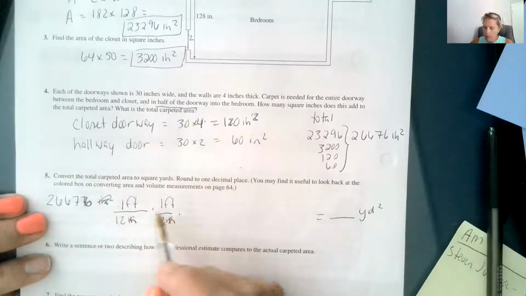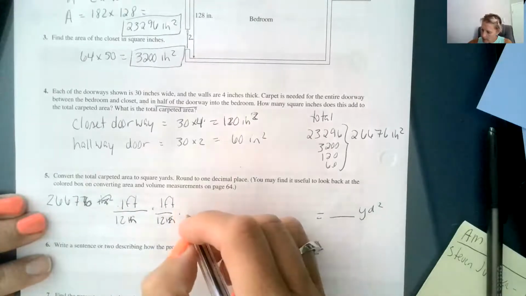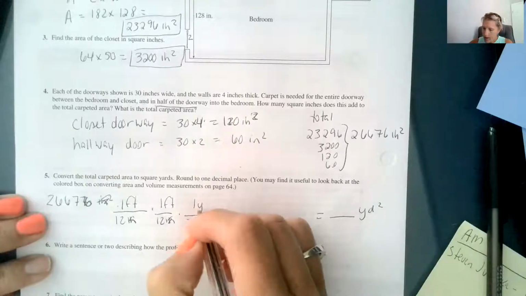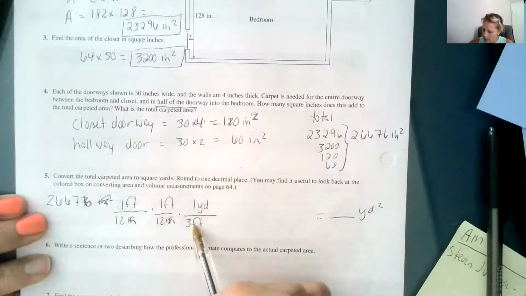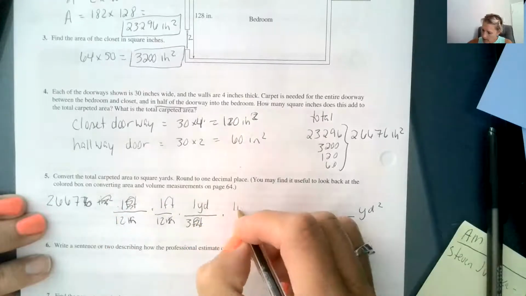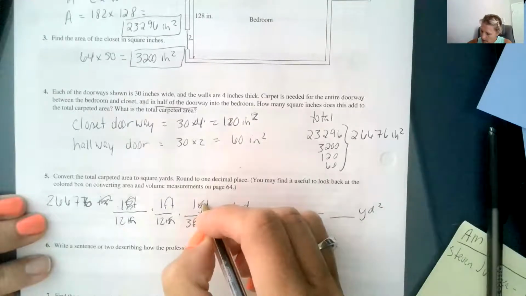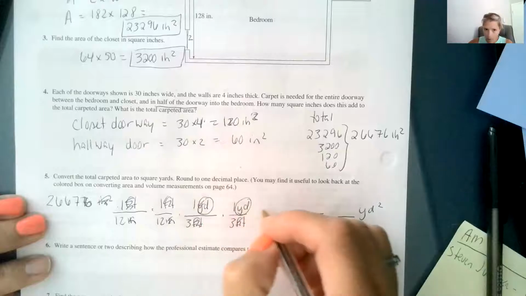And then I need to go from feet times feet to yards times yards. So I also know that there are 3 feet in 1 yard. And remember, because my feet were on top here, they have to be on the bottom here to be able to cancel. So that cancels one of them, and then I do it again to cancel the second. So I'm left with yards squared, which is what I want.